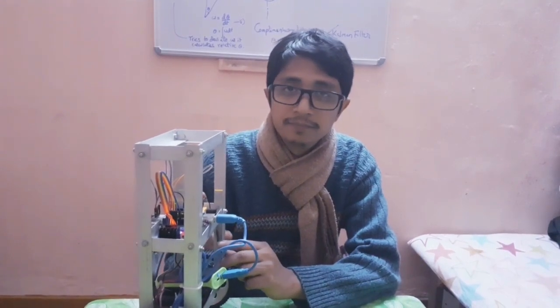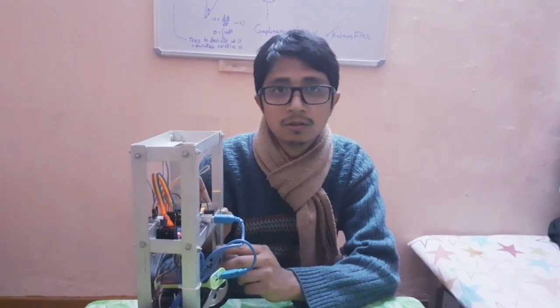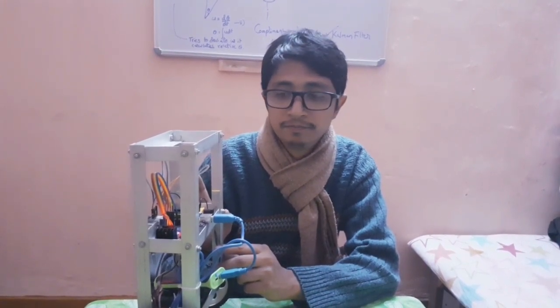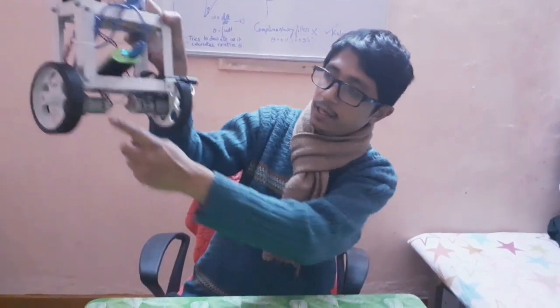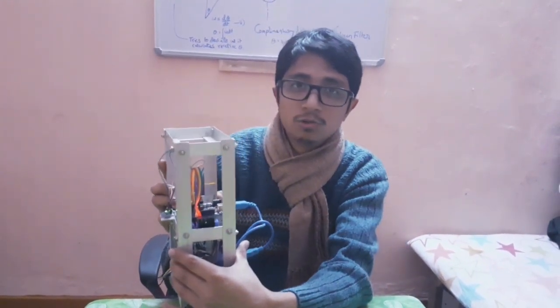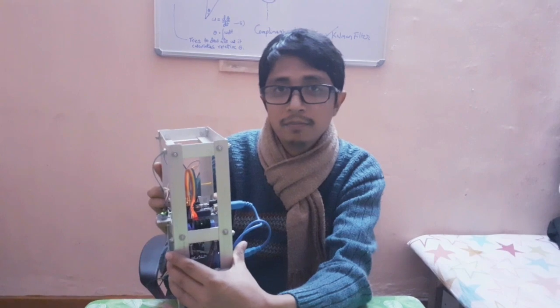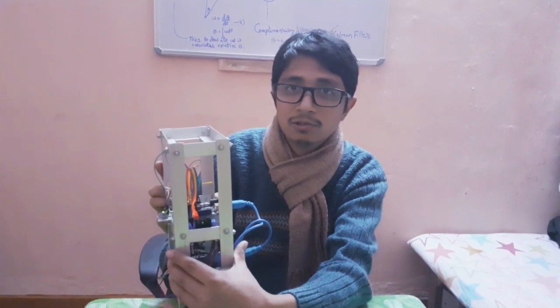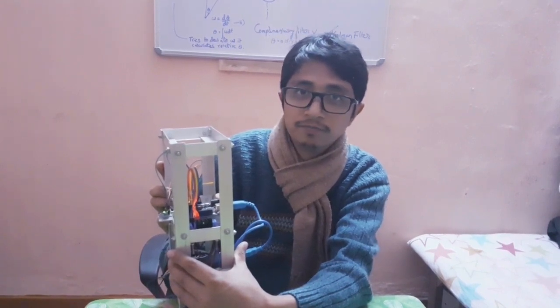As you can see in this video, I have prepared a new chassis for my robot with respect to my previous video. Here I have made several modifications: I am using a 200 RPM motor with a higher torque rating, as you can see here, and I have also changed the motor driver to L298N from the L293D that I was using in my previous video.